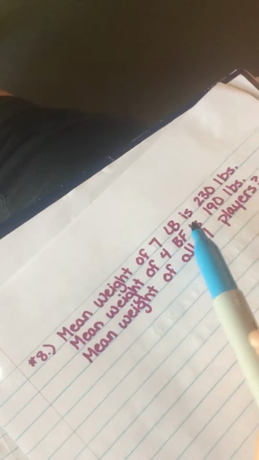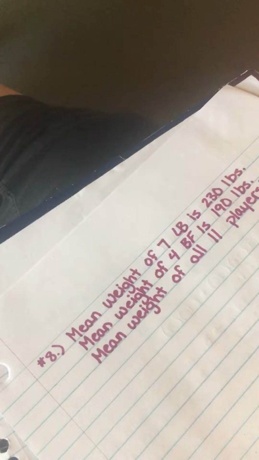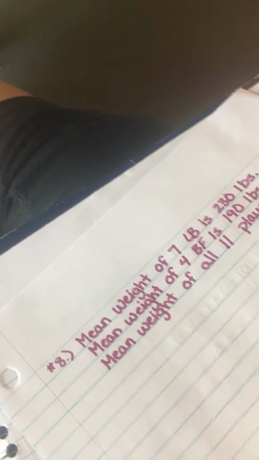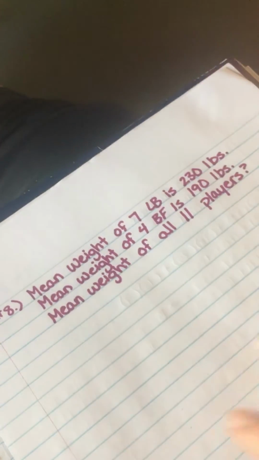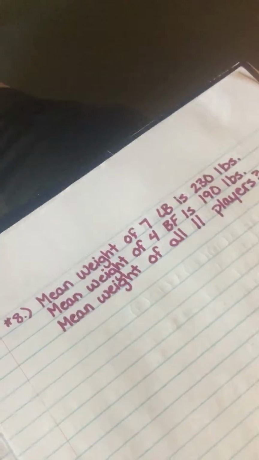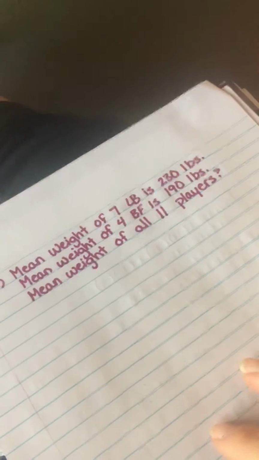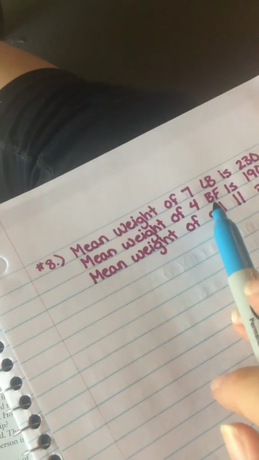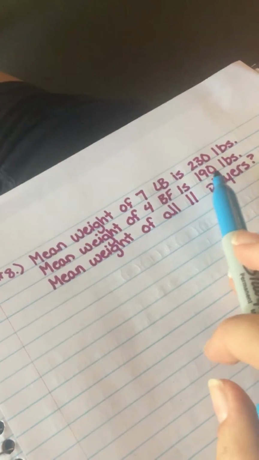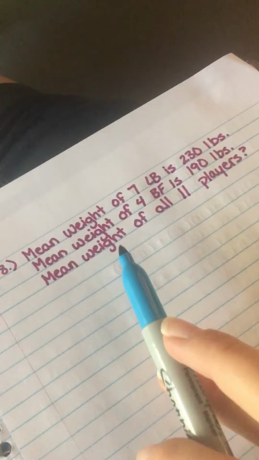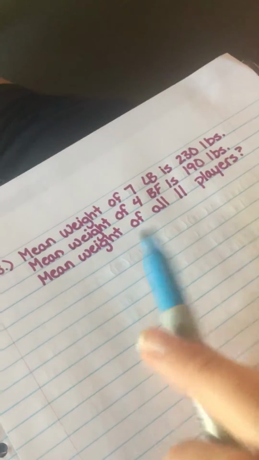So we know that the mean weight of 7 linebackers is 230 pounds, meaning that when you add all of those 7 linebackers' weights together and divide by the total number of 7, you're going to get 230 pounds as your mean weight. The second piece of information is the mean weight of 4 backfield players is 190 pounds, meaning again, when you add up all the weights of these 4 backfield players and divide them by 4, you're going to get 190 pounds. So we have to figure out what the mean weight of all 11 players is.